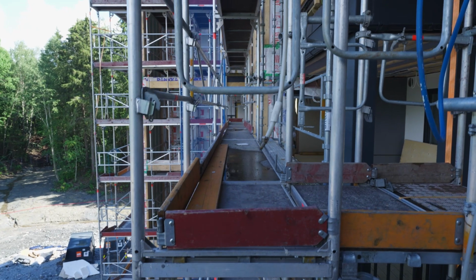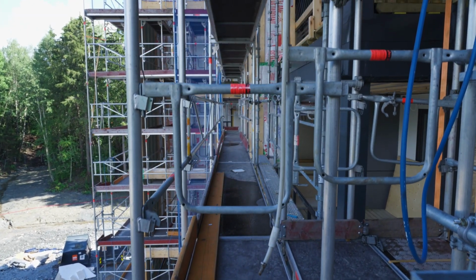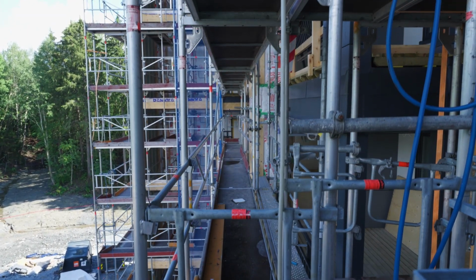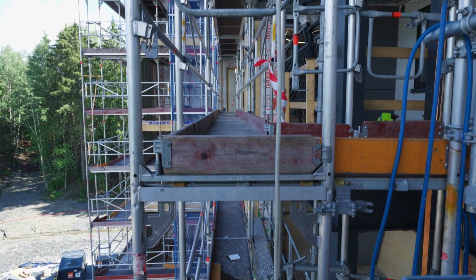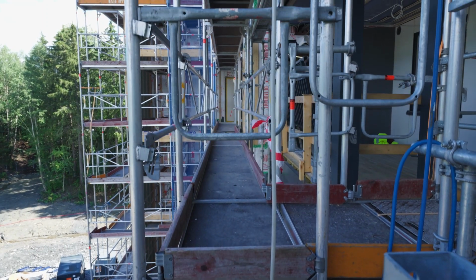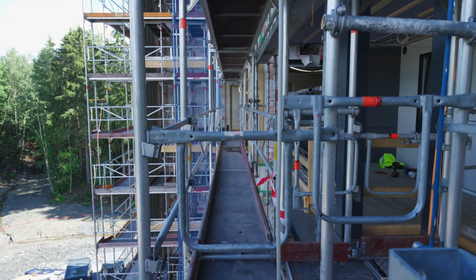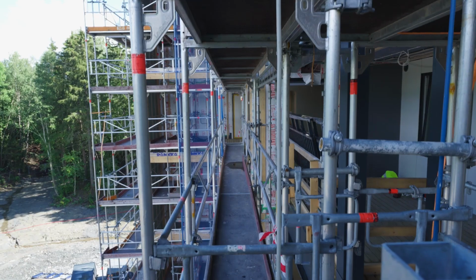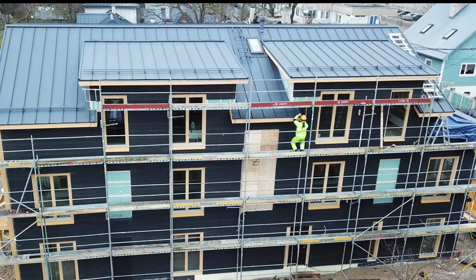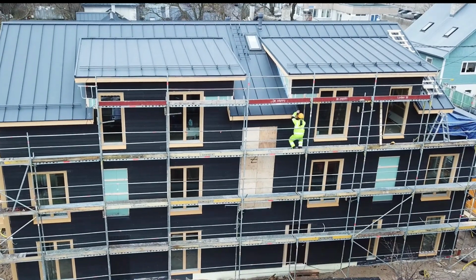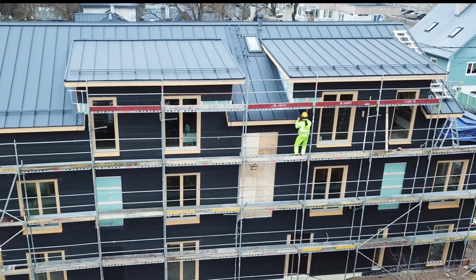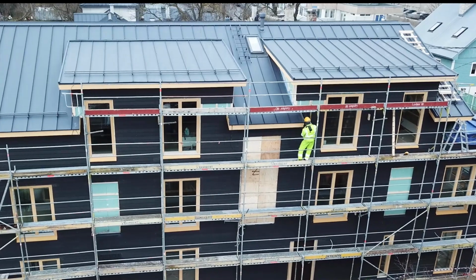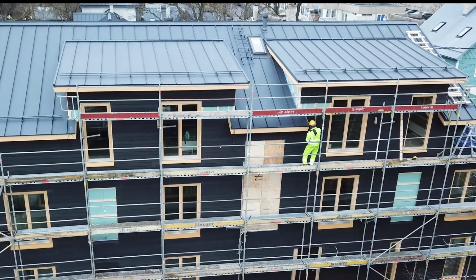Scaffolding from 2 meters to 9 meters in height may be erected, altered, and dismantled by a person who has completed training and is qualified. Erecting scaffolds higher than 9 meters requires at least 3 years of work experience and additional training. When working at heights, everyone must ensure that necessary precautions are met. All scaffolds over 2 meters high must have hand, knee, and foot guards.